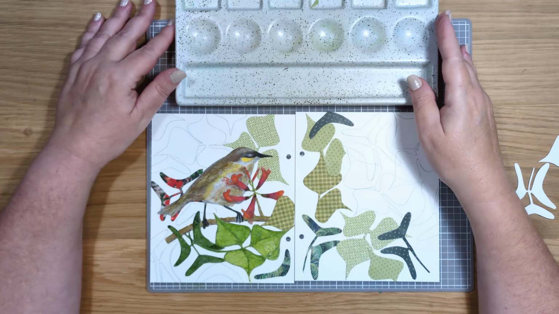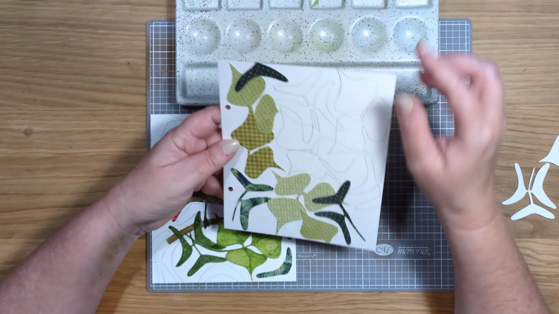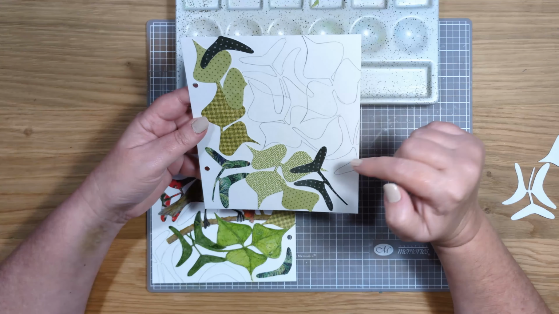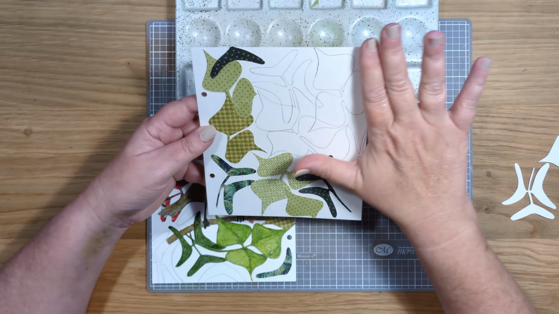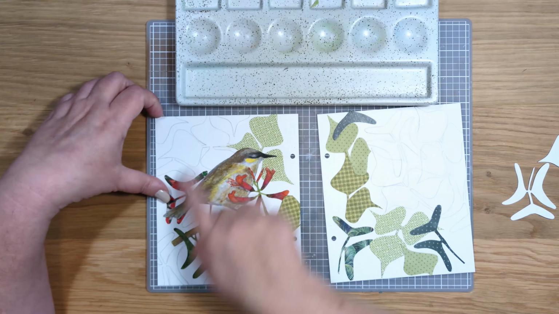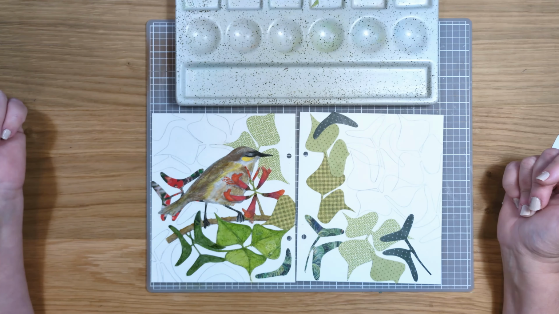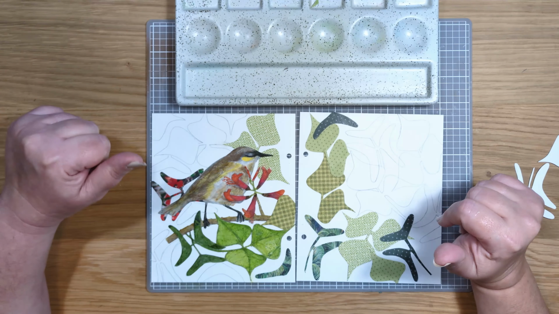Okay, I now have the base done. You can see here I've outlined quite a lot of the leaves, and I'm going to watercolor in this, and then the same on this side, and create some negative space. I'm going to set up for that. See you soon.